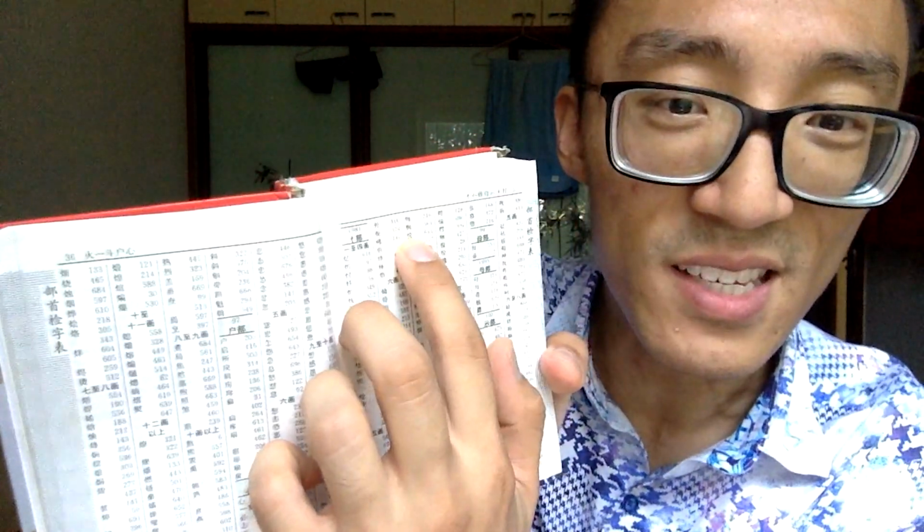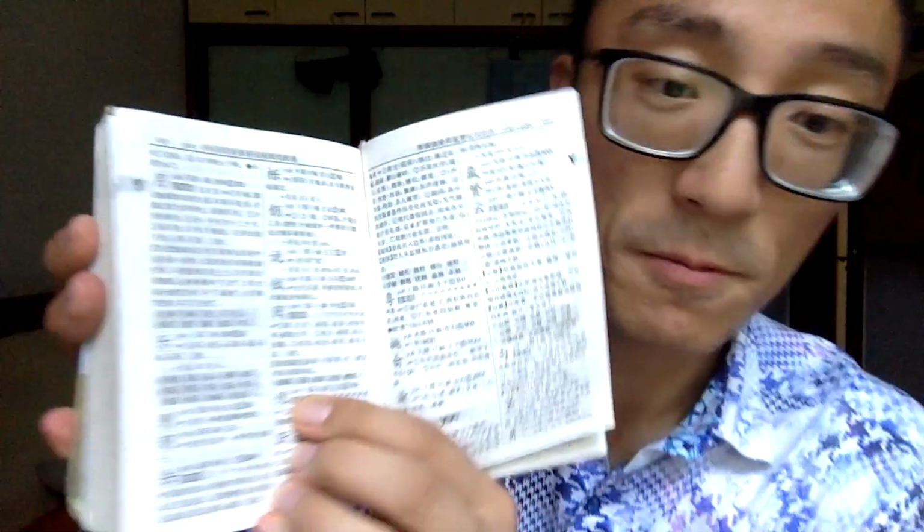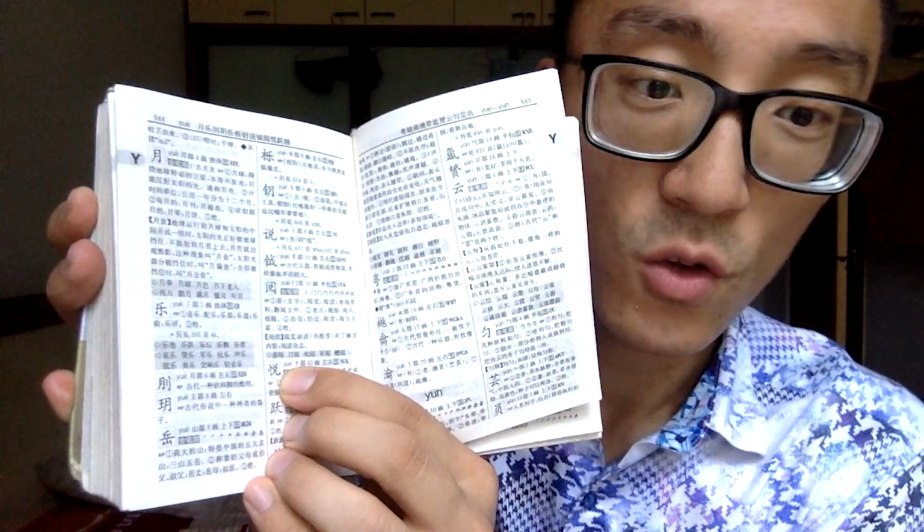And now, when you find the radical, you then have to count how many strokes the other side of the character is. How many strokes is the other side of the character? 1, 2, 3, 4, 5, 6, 7. So we go to 7. And then let's see if we find it. Oh, I found it. Look at this. 644. Right here, guys. So that is how you find the pronunciation of my name.